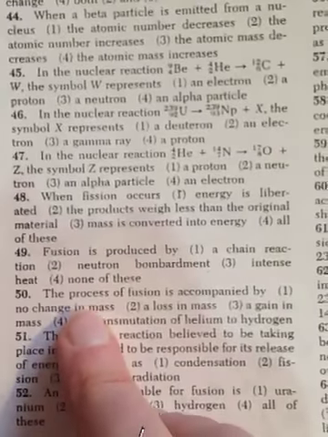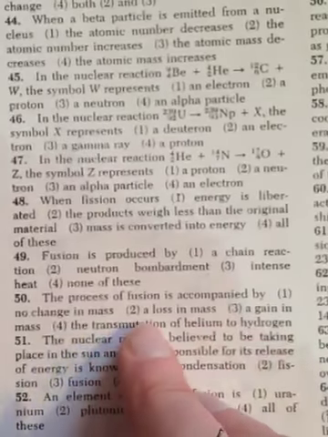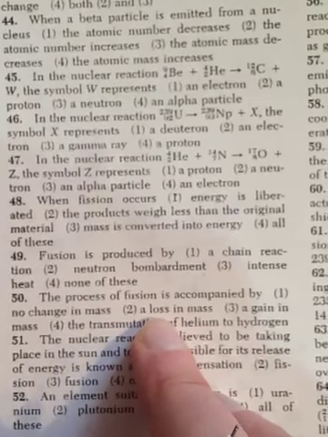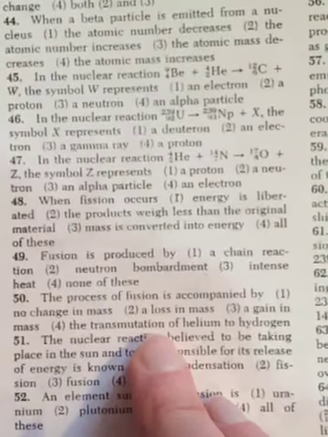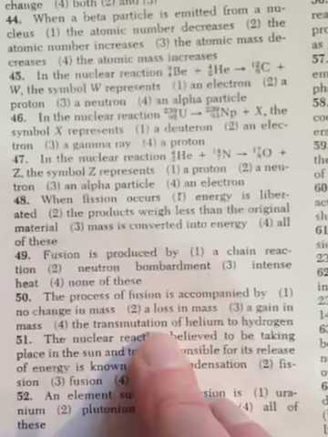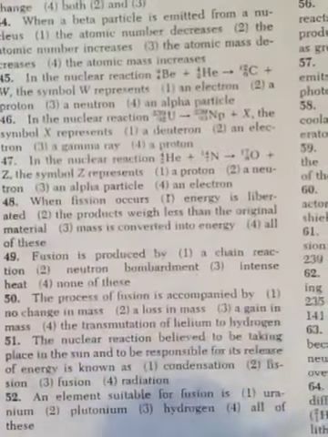And number 50, the process of fusion is accompanied by a loss in mass, gain in mass, a loss in mass, and that's what gets turned into the energy. Okay, and I think that's as far as I asked you to go the last set. I'll do the rest of them on the next set.